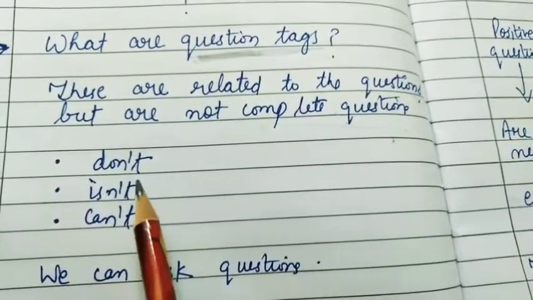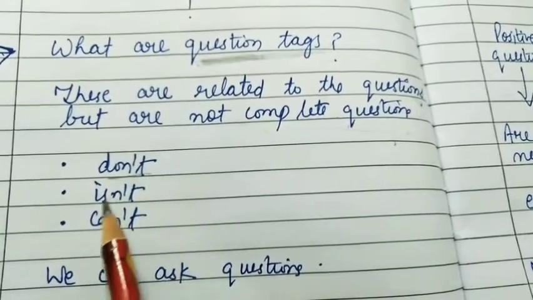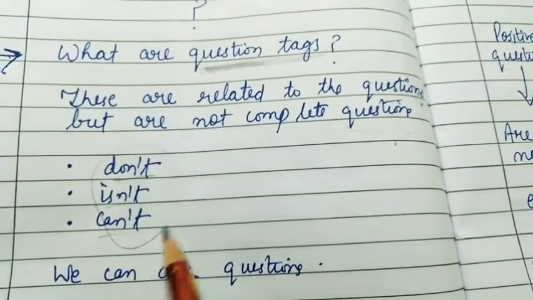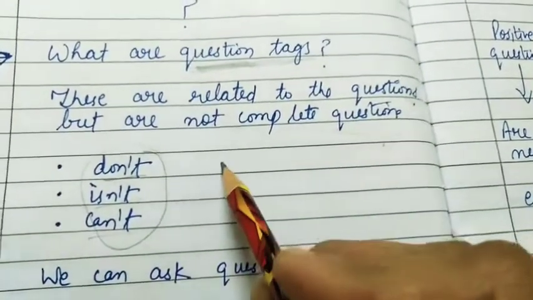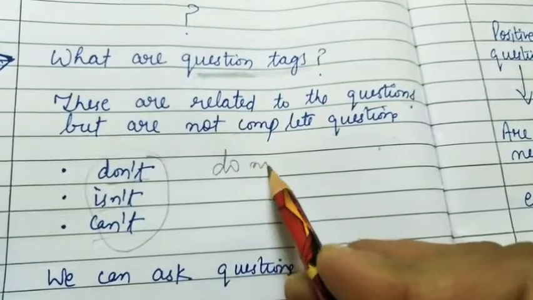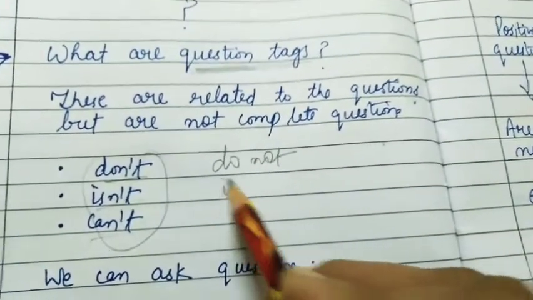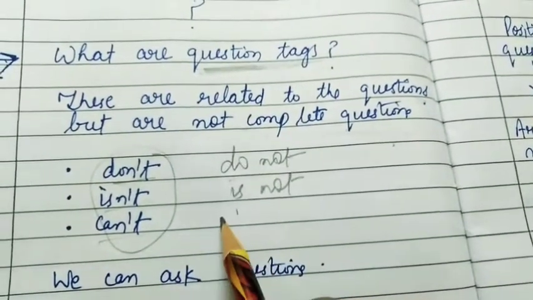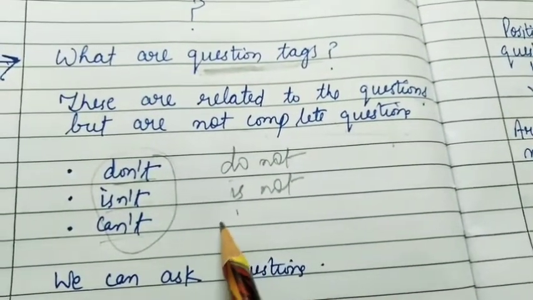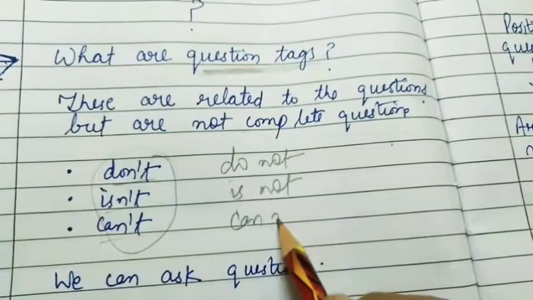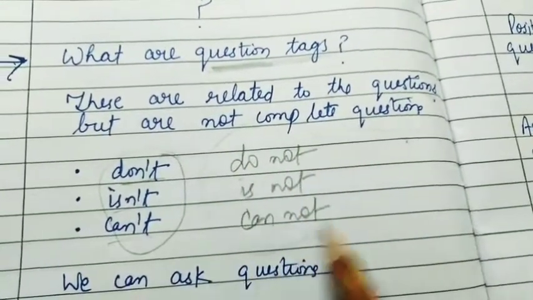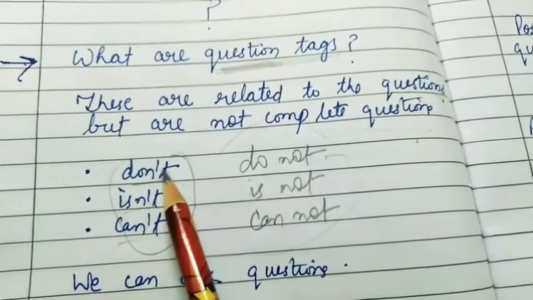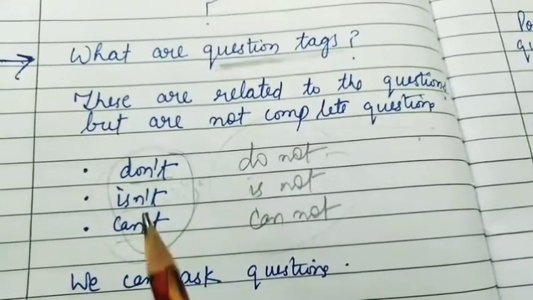Now see here, don't, isn't, can't, these all are the contracted forms of do not, is not, and cannot, as we have done before also during the use of apostrophe, right? And there are many more such contractions. So where do we make use of this form? In the question tags.